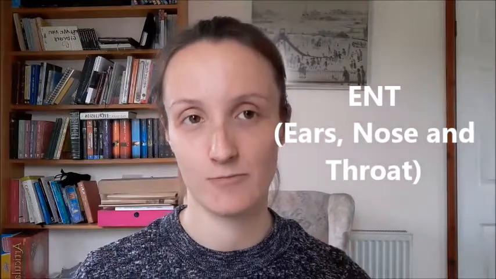ENT, now this type of specialist is very common again in paediatric nursing: ears, nose and throat. So you might have an ENT doctor, or they'll need an ENT assessment, or they're waiting for ENT, or you might have it on paperwork. ENT, that's what that means.